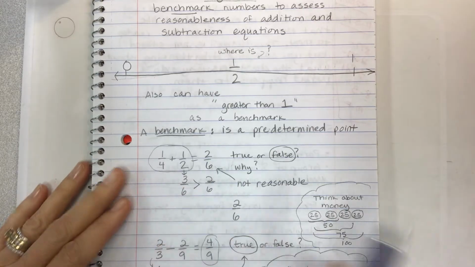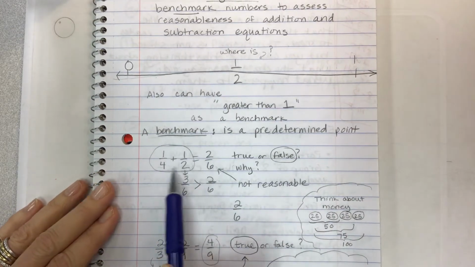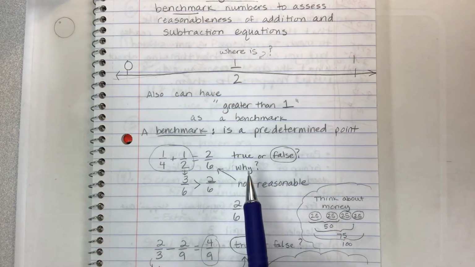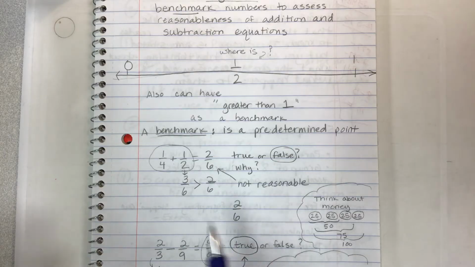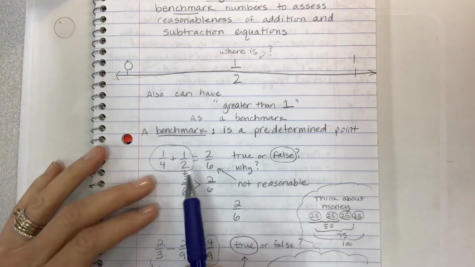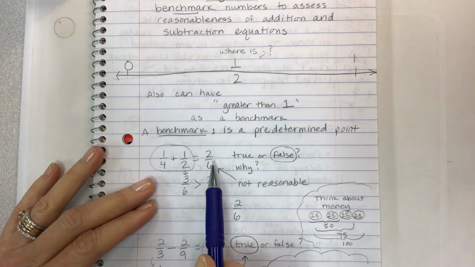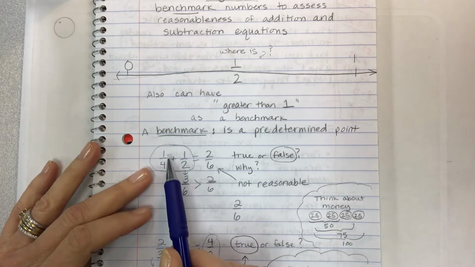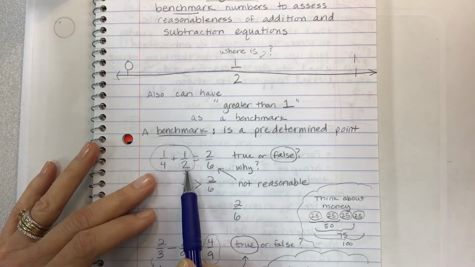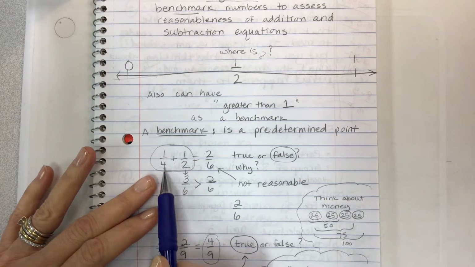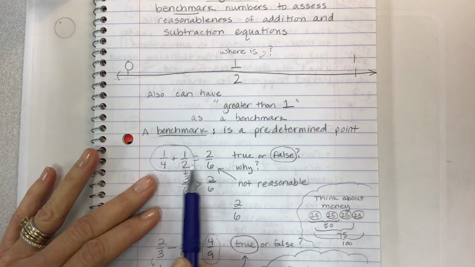Let's take a look at a couple of sample problems, like this simple addition, 1/4 plus 1/2. The question might say, is it greater than 1? Is it less than 1? Is this a true statement? Is it false? What is it that we're trying to determine? If they give you this, they would say, is 2/6 a reasonable answer? Some kids will look at this and go, 1 plus 1 is 2 and 4 plus 2 is 6. And I'd say, no, oh my gosh, don't ever add denominators that aren't the same.